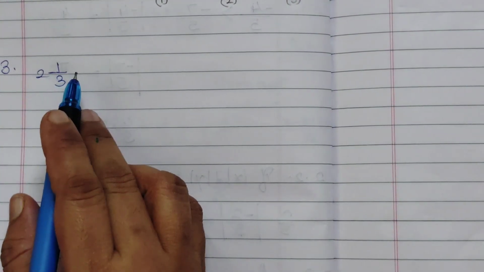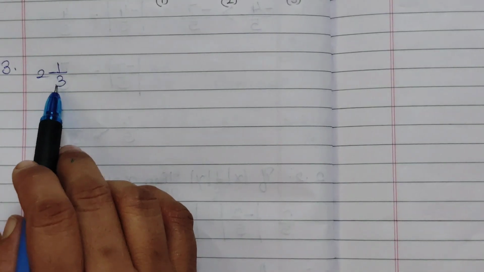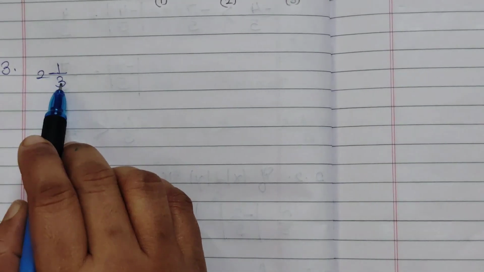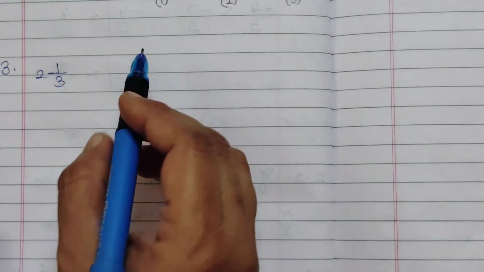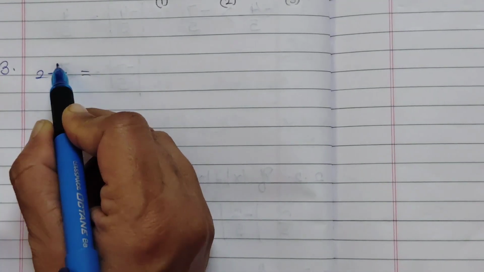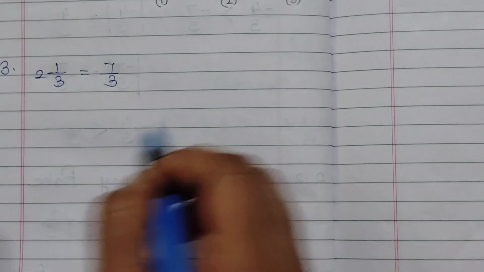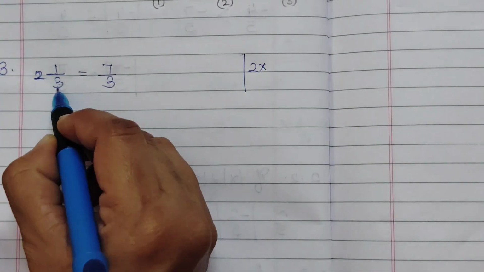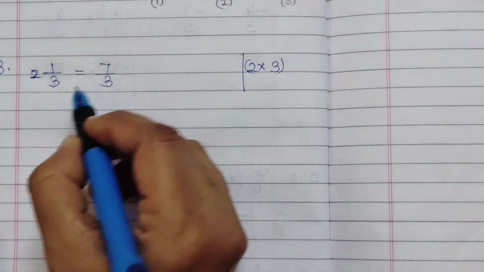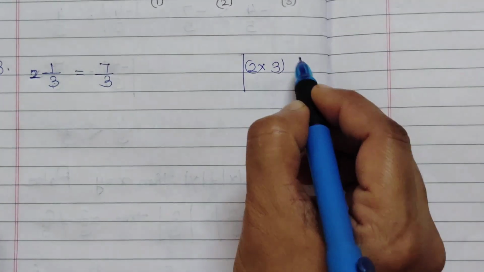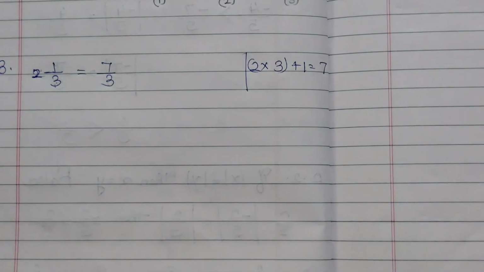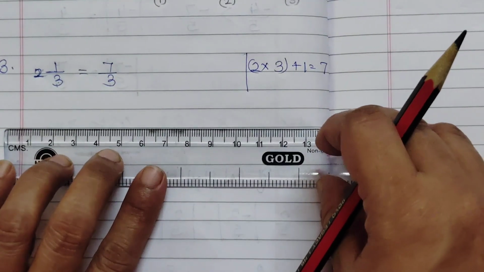So let's see. Now 2 1 upon 3. This is a mixed fraction. In a mixed fraction, we multiply the number in front by the denominator and then add the numerator. So 2 threes are 6, 6 plus 1, 7 upon 3. Whatever answer we get, we add it to the numerator. So we got 7 upon 3, and now we will show it on a number line.